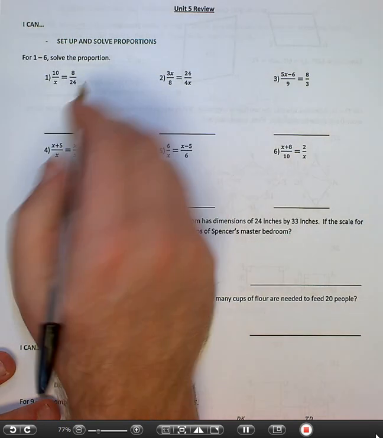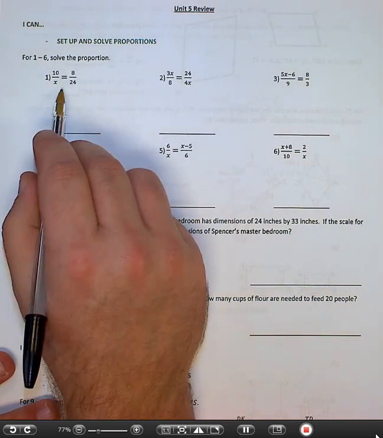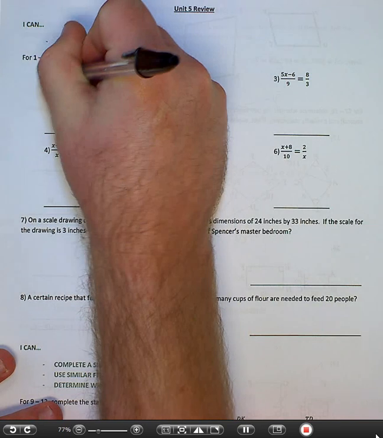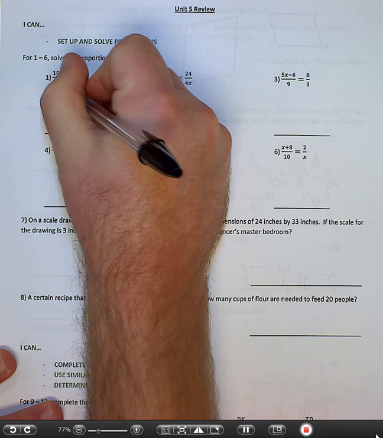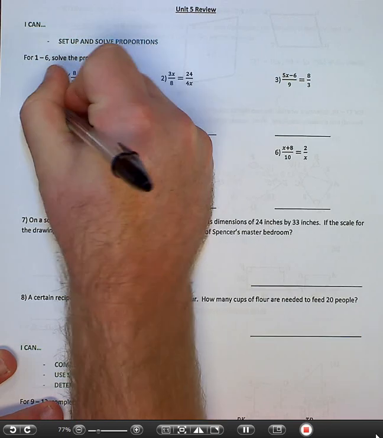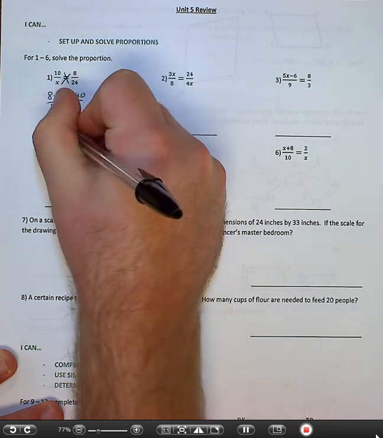Okay? Solving the proportion, we're just going to cross multiply. So this should be review here. So 8 times x, 8x. 10 times 24 is 240. Divided by 8. 240 divided by 8 is 30.